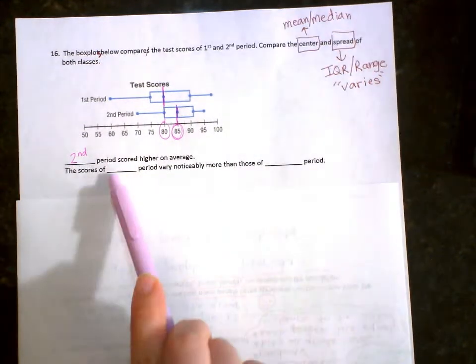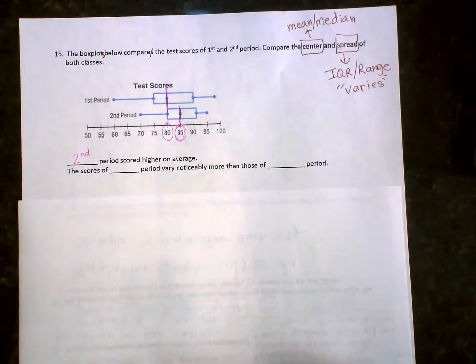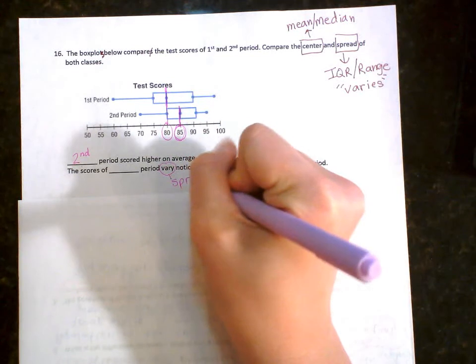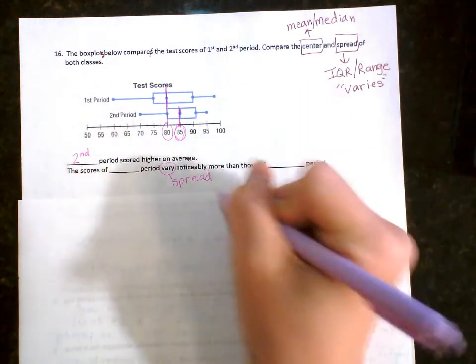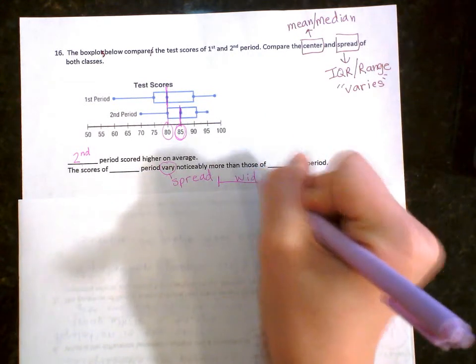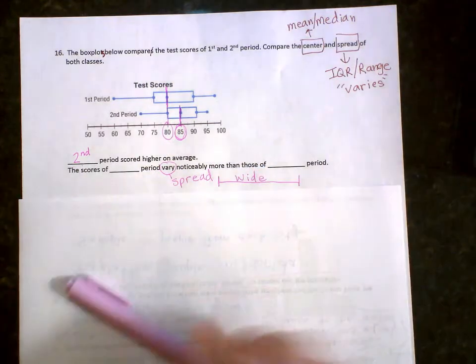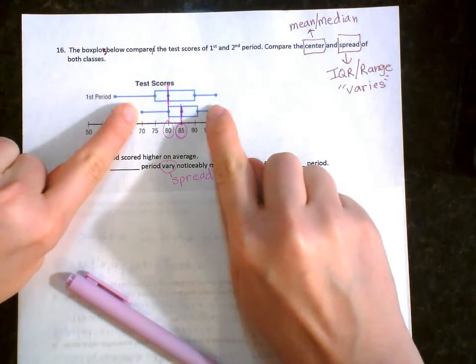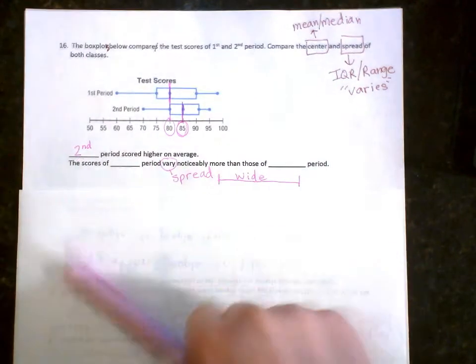The scores of blank period vary noticeably more than those of blank period. Vary, that means spread. When it says vary or varies, that's spread. It's how wide it is. Which one is more wide? This one's this wide. This one's this wide. So first period is wider.